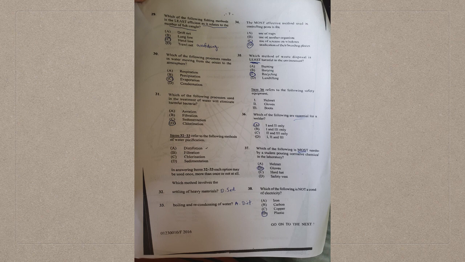The most efficient method used in controlling pests, you got to get rid of those breeding places. Most efficient, most effective, right? The most effective way of controlling them is to get rid of their breeding ground. If you get rid of their breeding ground, you will control them. So remember what pests are, what parasites are. I have examples of them: cockroaches, flies, mosquitoes, and parasites would be your worms, your lice, and so on. Remember that? We spoke about that in that crash course video as well.